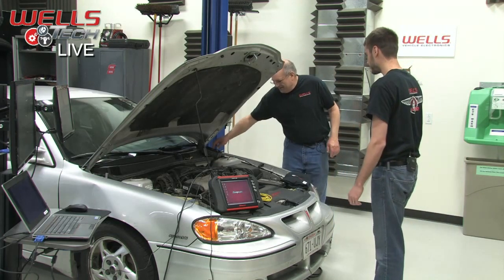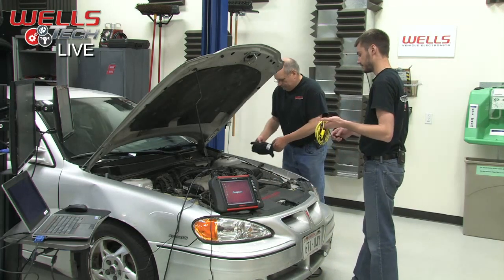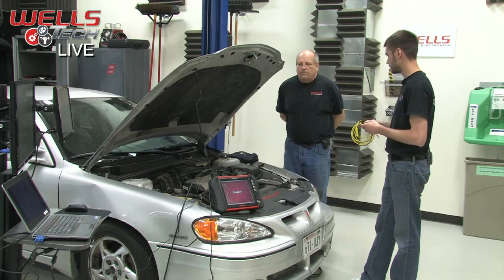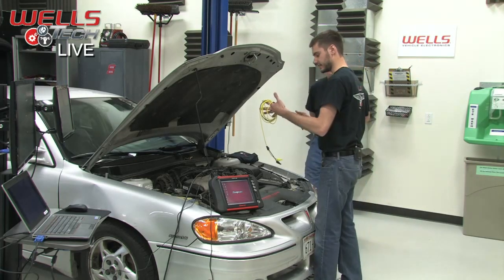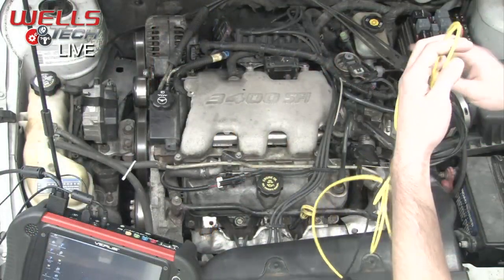All right. So why don't we get into this thing? Yeah, let's do it. So we have a cam sensor problem on here. So why don't we go ahead and show how to set up the scope and scope it? Okay. All right. So I have our leads here, and remember when you're using your scope, you've got to be hooking up that ground lead.